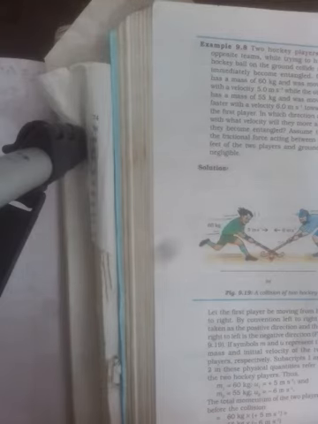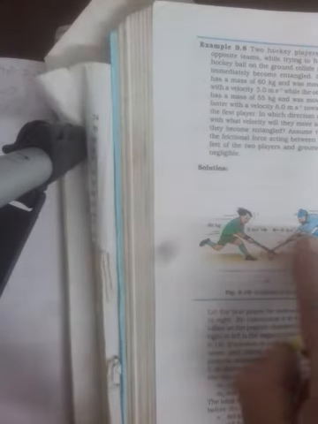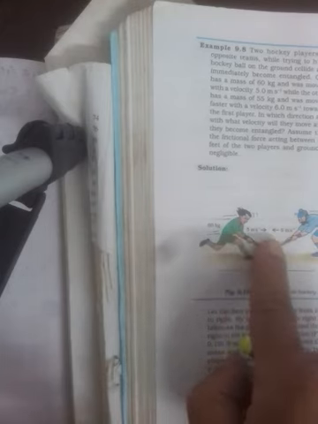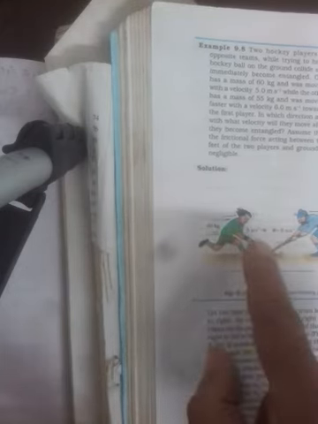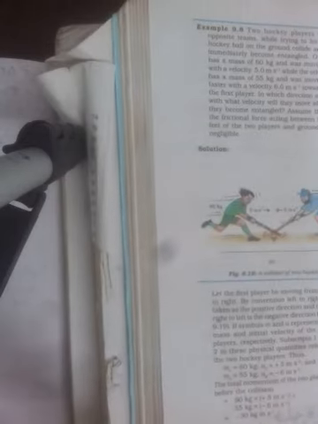So if you take the initial velocity of the first player as plus 5 meters per second, you take the velocity of the second player as minus 6 meters per second. This is just because both are moving towards each other. You can see that this green player is moving from left to right, and the blue player is moving from right to left. So if you take this as positive, take this as negative. Okay, so we'll start solving that.